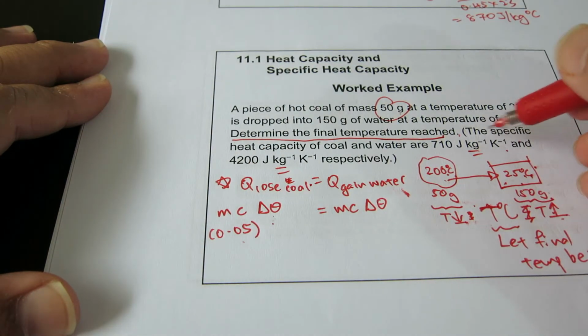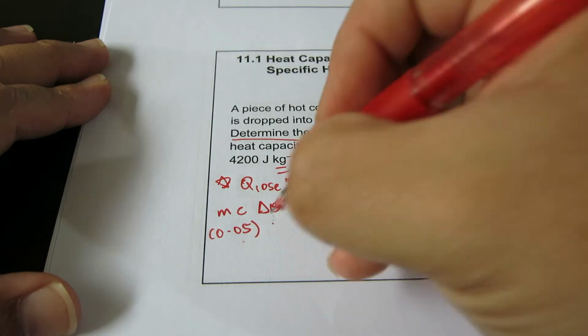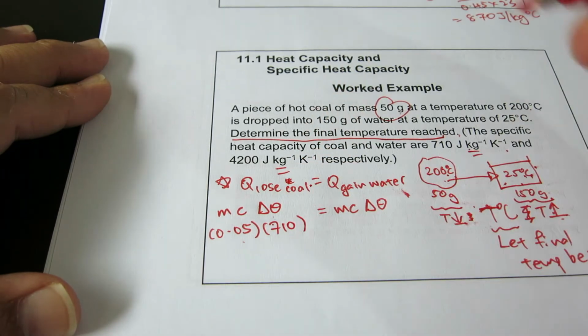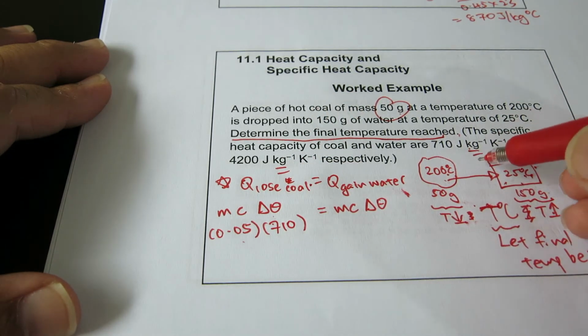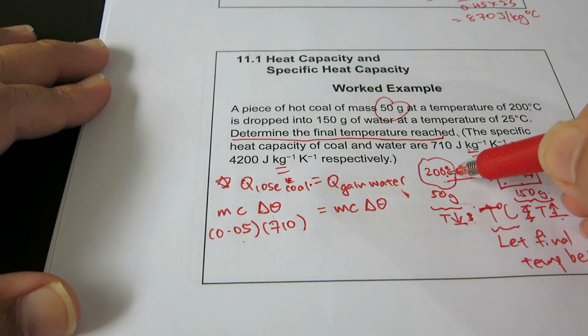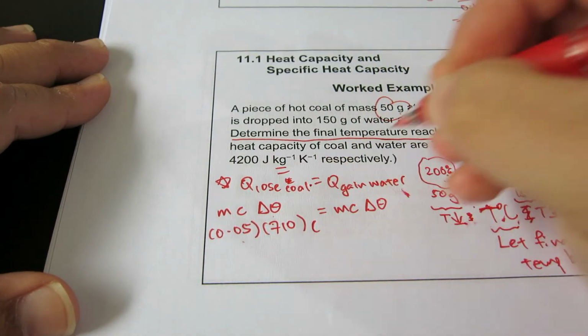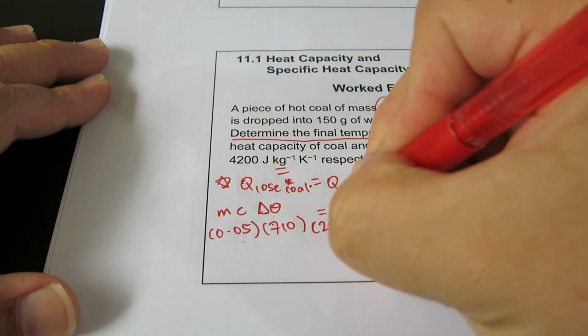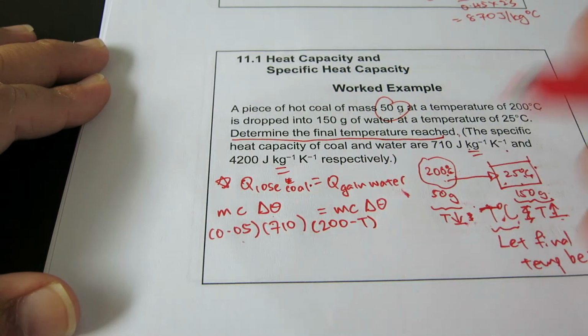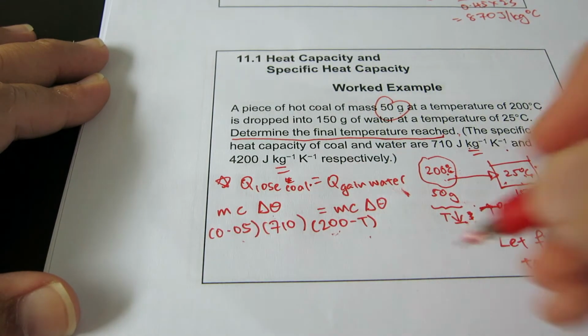The specific heat capacity of coal is given as 710. The temperature difference, I don't actually know. I know that initially it was 200, then it dropped down to T degrees Celsius. So my temperature change is 200 minus T, because that is the temperature difference produced.